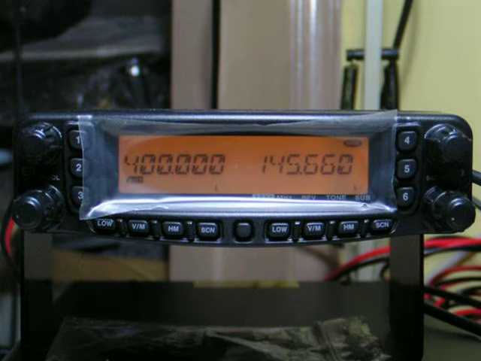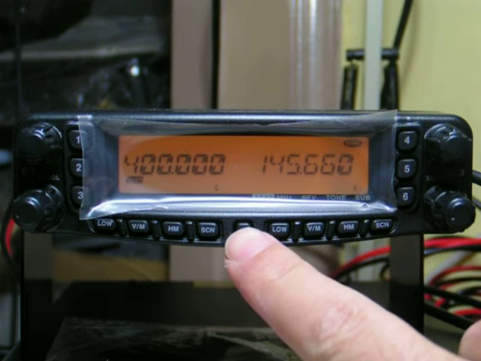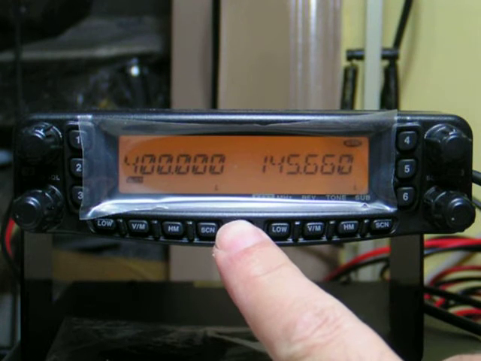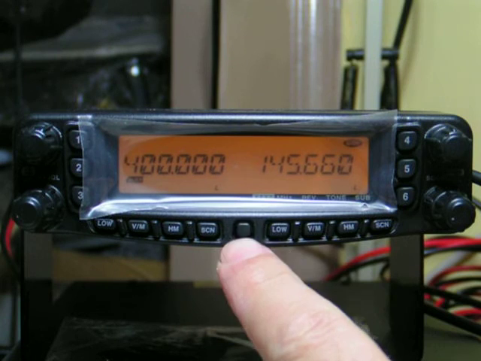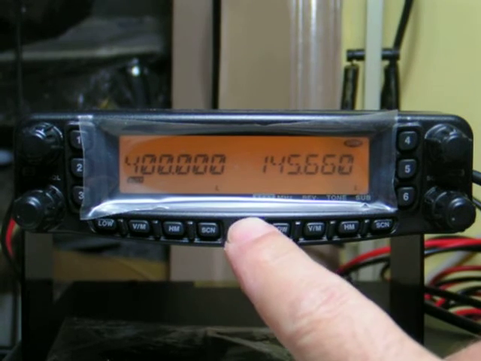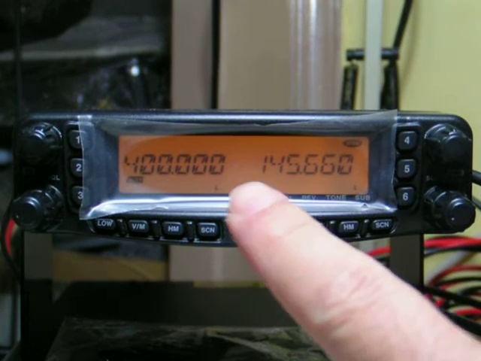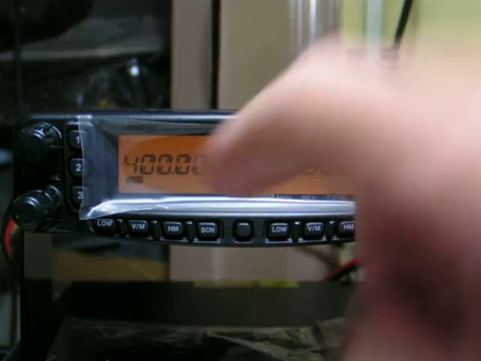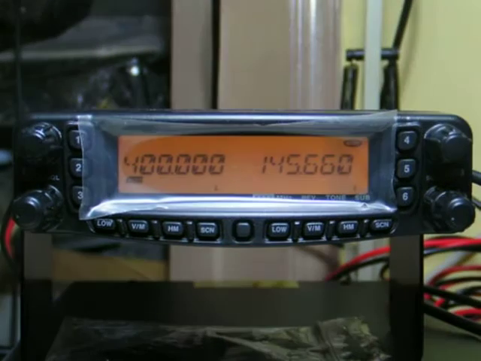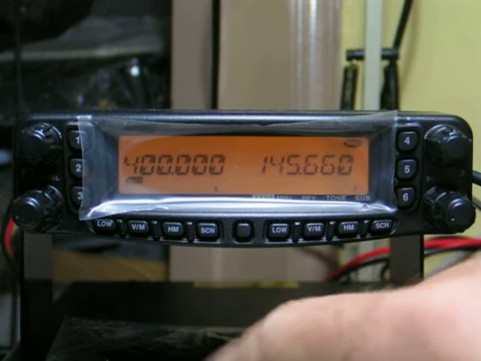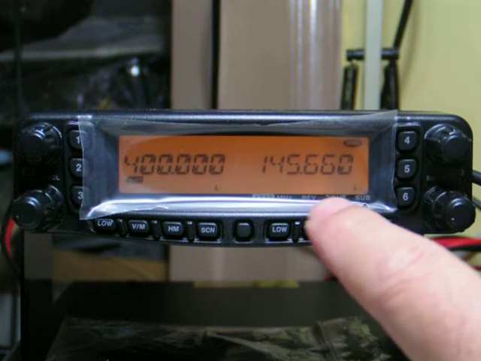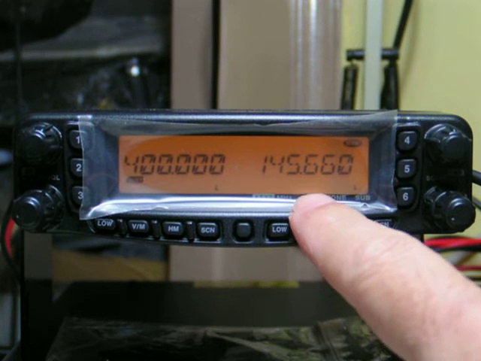Okay, so let's go and start with how to store a frequency. To store a frequency, we simply press this button in the middle, the square one. We'll keep it pressed, and then automatically the radio will find the first available memory, which is free for you to store a frequency. For example, okay, let's do an experiment with the right channel.